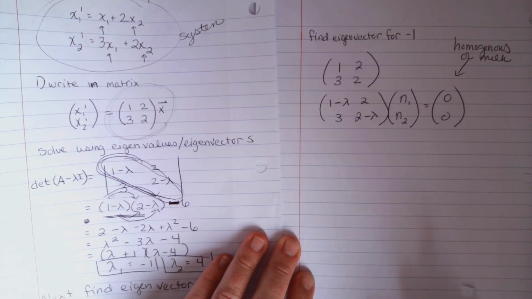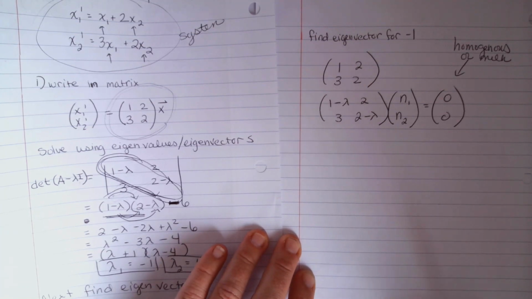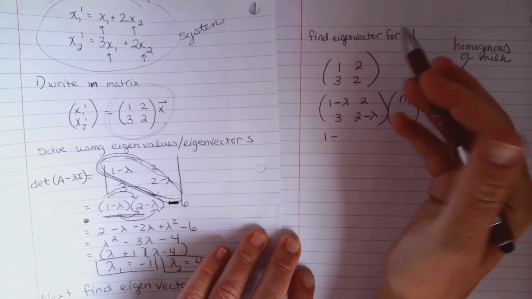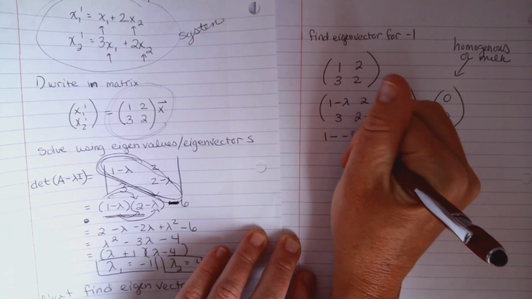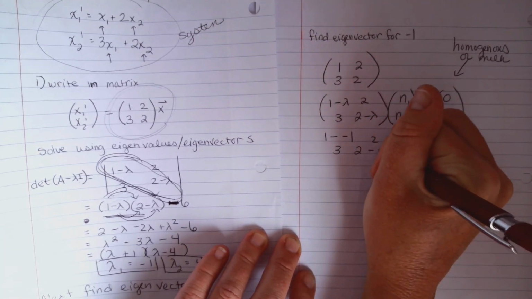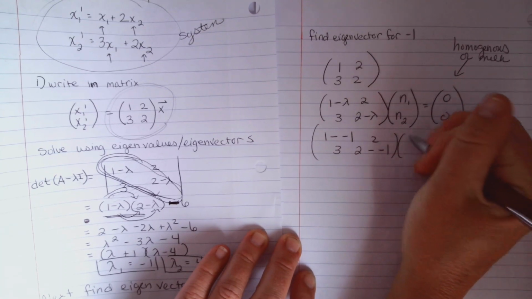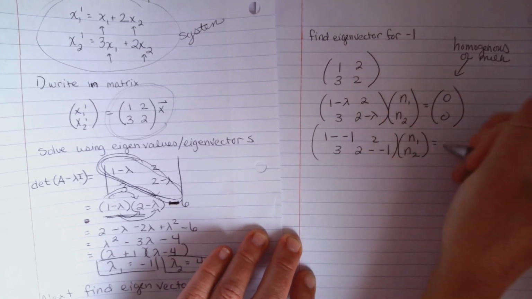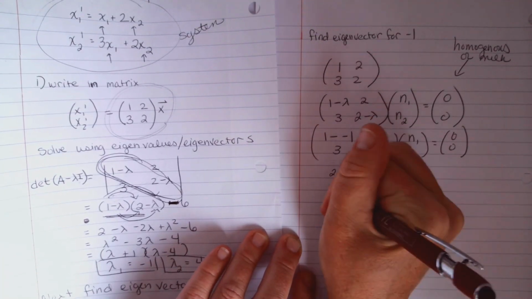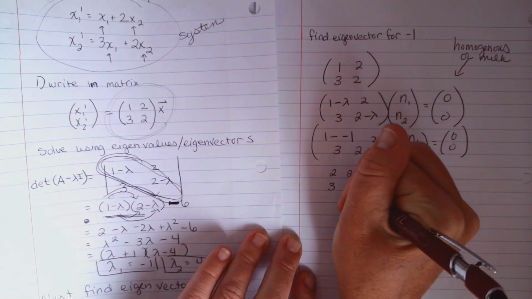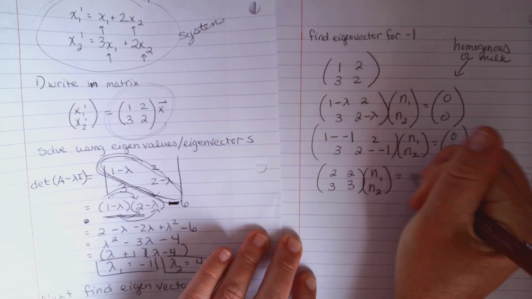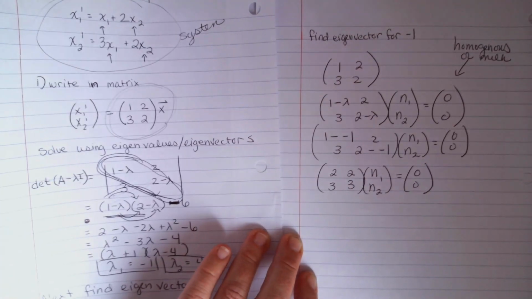So here we are, and what we're trying to do is find a vector, right? So we go 1 minus, that corresponds to this eigenvalue. 1 minus minus 1, 2, 3, 2 minus minus 1. Again, I'm going through a lot of steps here and showing a lot of work because I want to make sure I get the right answer. When you feel more comfortable, absolutely skip steps because I do. 2 equals 0, 0. Okay.